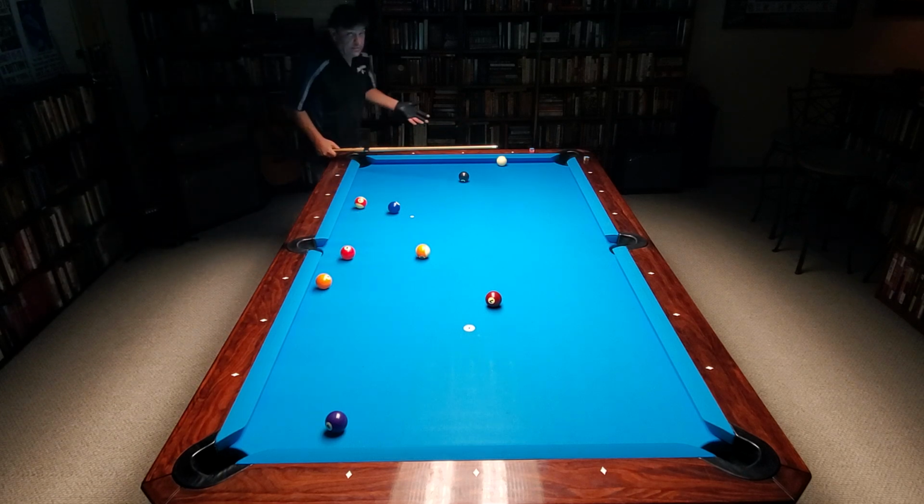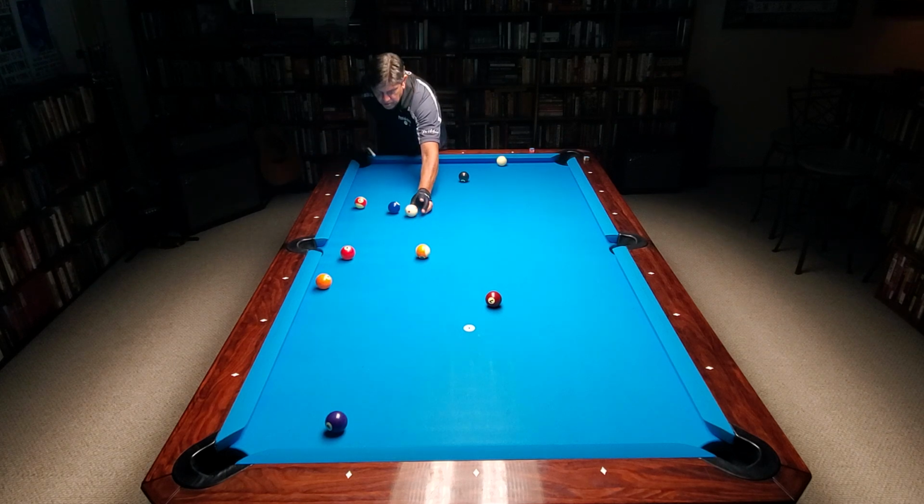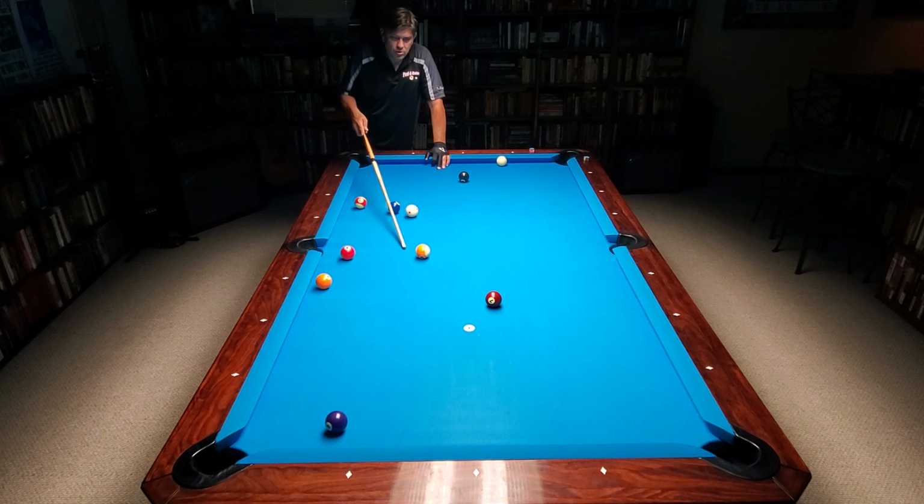And really, it is a guess. That's what makes this game so complicated. That's why you don't see pros with balls out here in the middle of the table like this very often juicing the cue ball up with a lot of English. Because it's not 100%.